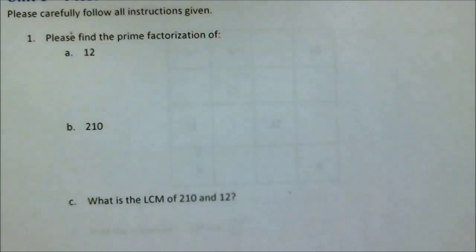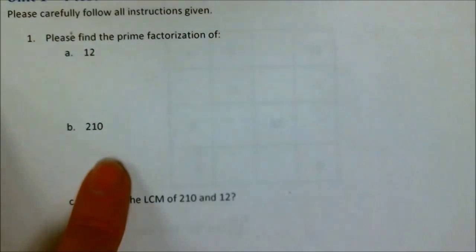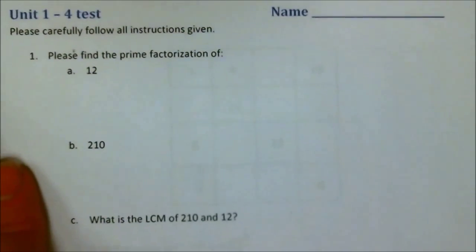I noticed because this is a unit 1 through 4 test, a lot of you have forgotten how to factor. And I even wrote a couple of notes to you guys who said, I don't know how to factor. I said, well, we've gone over it in class 4,000 times. So go back and watch some videos, and hopefully this video will help as well.